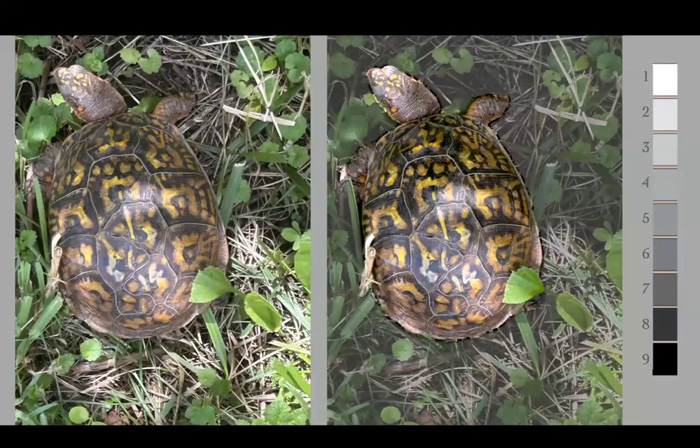But if you want to put focus on the object, you could do what I have on the right, which is enhance the value contrast on the main object, which is the turtle, and reduce the value contrast in the background, which is very typical. I mean, most artwork wants to reduce value contrast in the background so that your subject matter shows up.